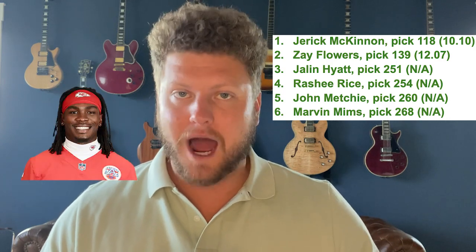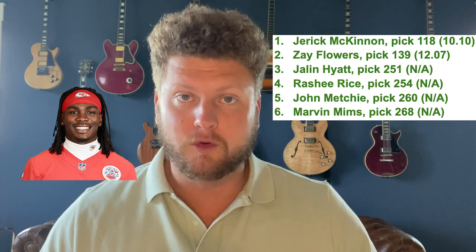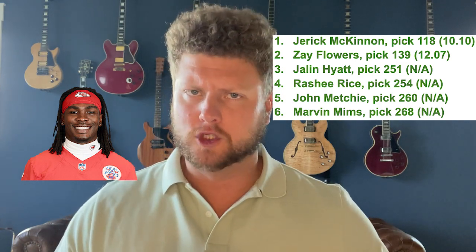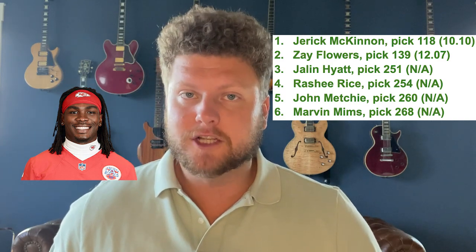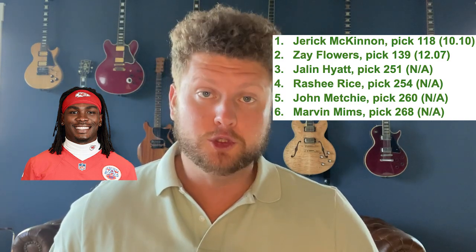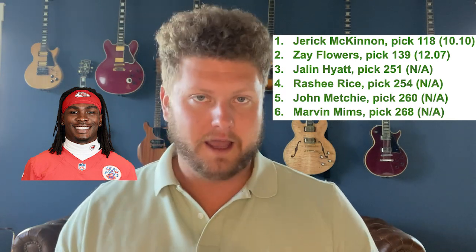Rashee Rice, wide receiver in the 3rd round for the Kansas City Chiefs. No clear wide receiver 1. Clear number 1 target, of course, with Travis Kelce. But as far as wide receivers go, it's not a 0% chance that Rashee Rice could be JuJu Smith-Schuster from last year, who finished as the wide receiver 26 in half PPR.